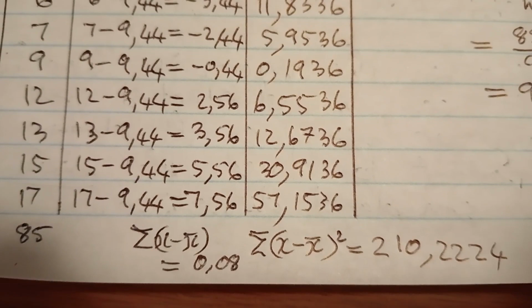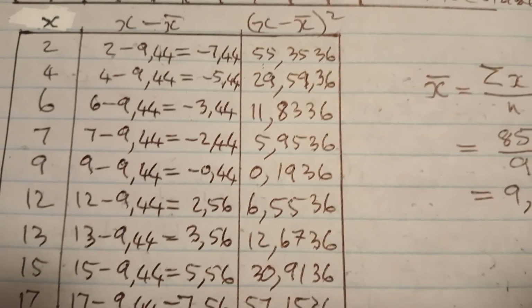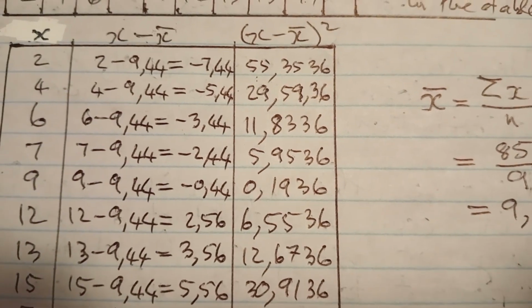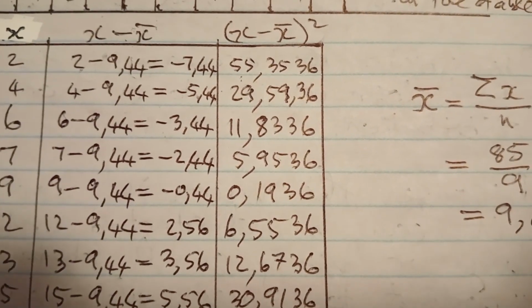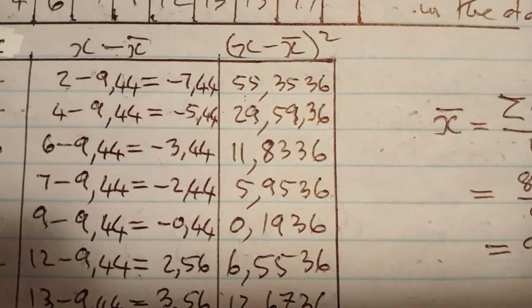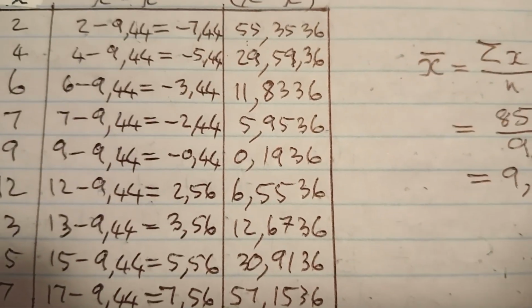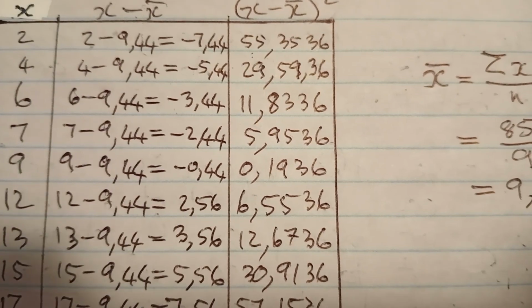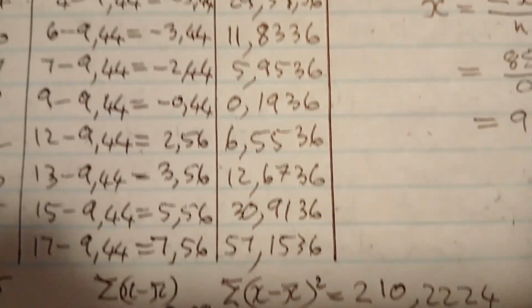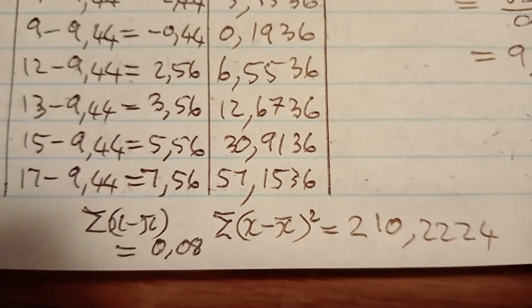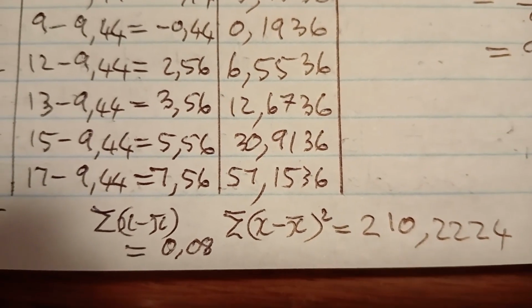What we do then is add it all up. This is the data minus the mean. The problem is, some of the data has minuses, other data has pluses, so the minuses cancel with the pluses. If you add it all up, we only get 0.08, and that's not a reliable indicator of the data.